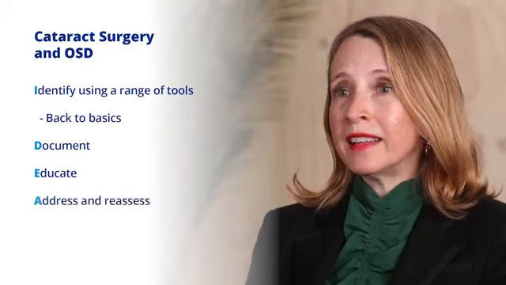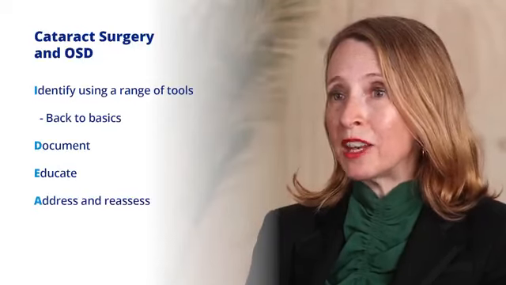So cataract surgery and ocular surface disease. To sum up, you need to identify that it exists using a range of tools, or identify its grade. And it's a back to basics approach through a history, examination, and then targeted investigations. You need to document as you go along, both for your records, but to help educate the patient, as managing expectations is critical. Any ocular surface disease you find needs to be addressed. After your management, you need to reassess to ensure the patient's improving.